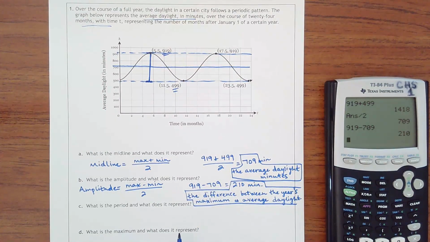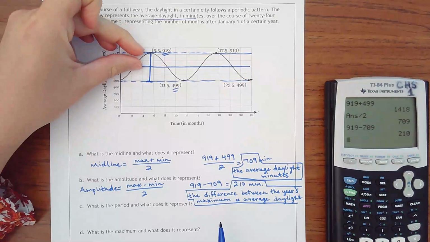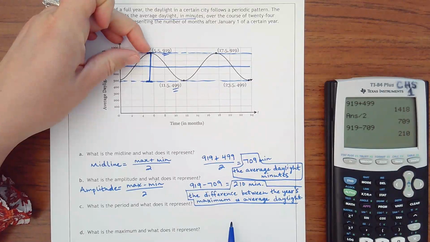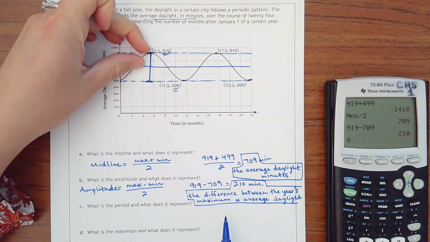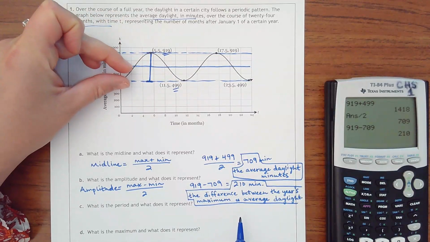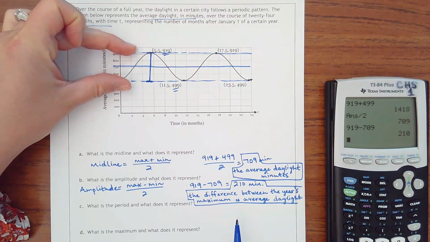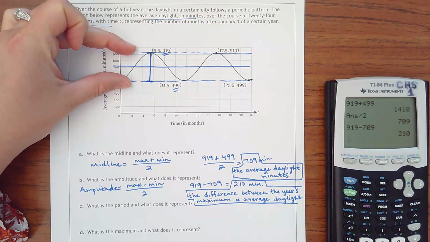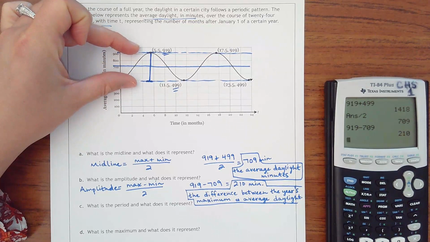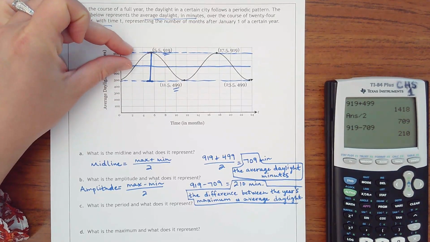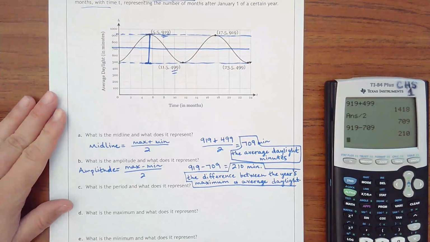And something that you could say about this one is that it represents the difference, and difference means subtraction, the difference between the year's maximum, so up here at 919, and the average, which is our midline. So it could be saying something about the difference between the minimum and the average, or it could say half the distance of the min and the max. So the wording can change just a little bit, but you've got to think about whether you're finding half the distance of here to here, or you're finding the distance from a max or a min to the average.